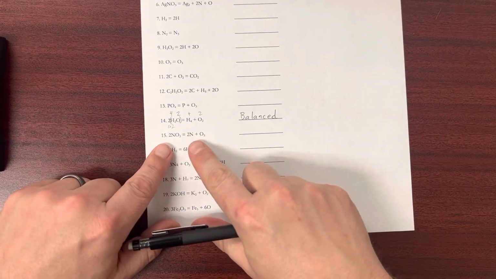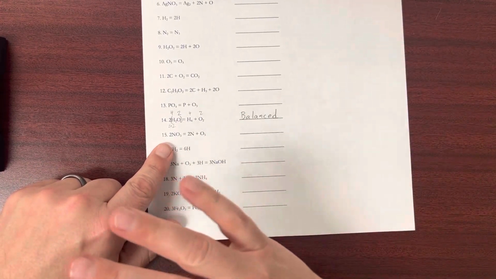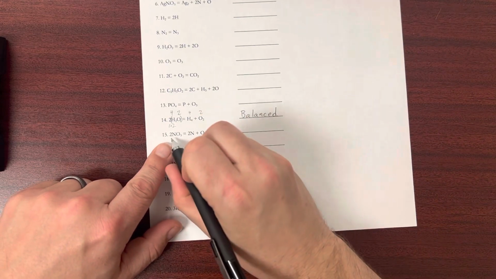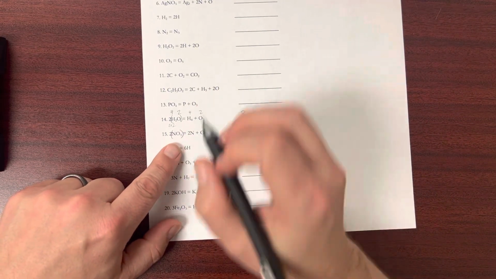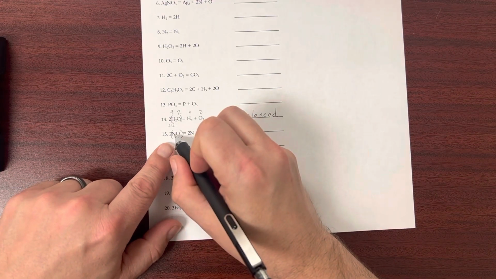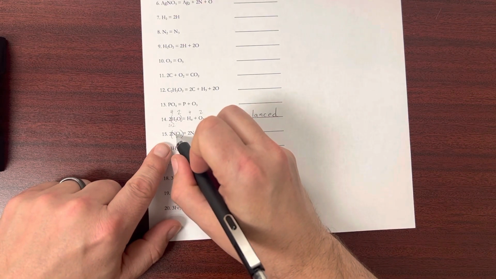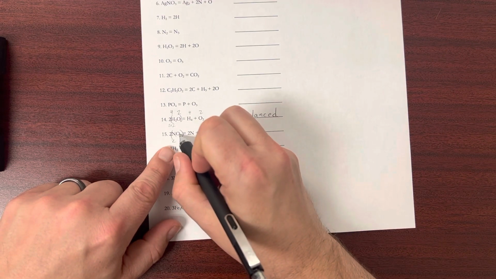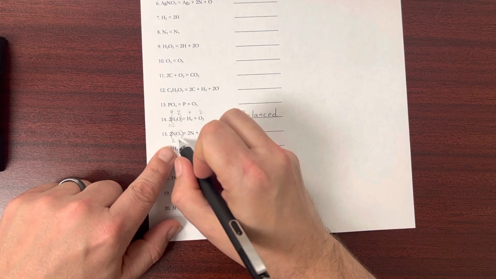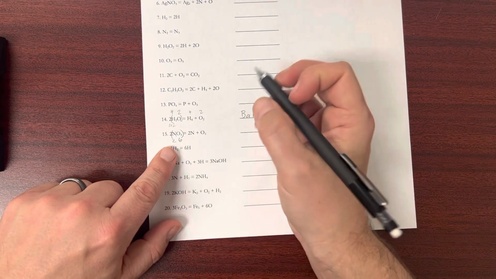Now look at 15. Same exact thing. We're doing the same exact method. I've got a 2 out front. That means every part of this molecule gets doubled. So what that means is 2 times 1 nitrogen, I have 2 nitrogens total. Oxygens, there's 3 inside. So 2 times 3 is 6 oxygens.